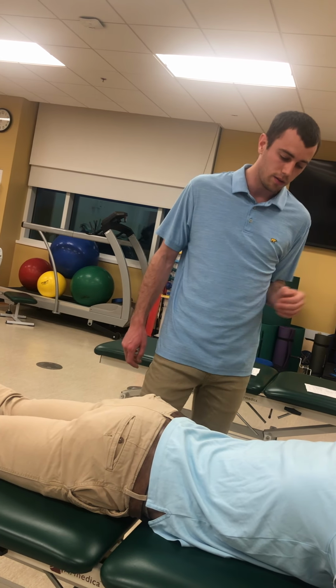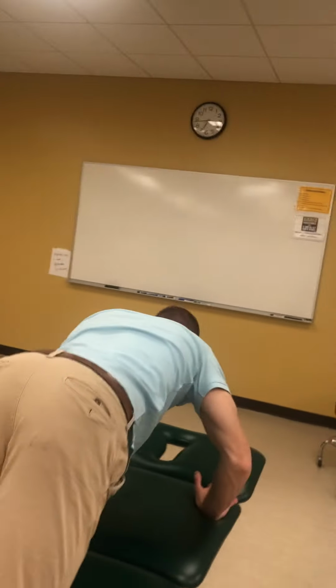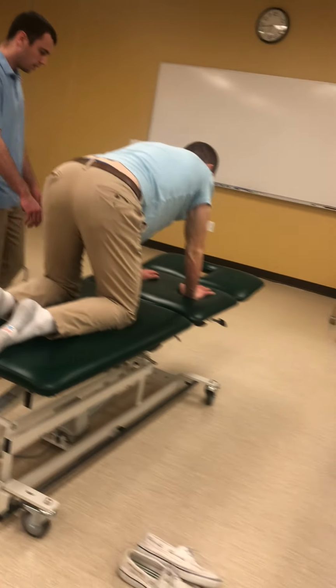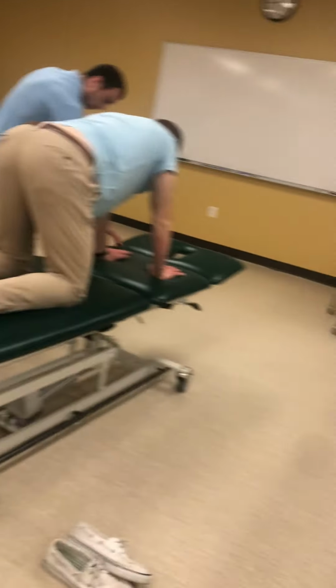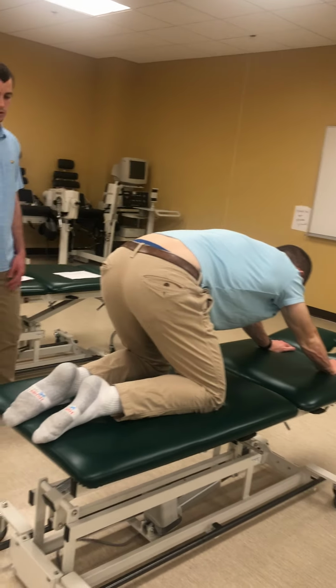So next I'm gonna move on to some muscle length testing. And the two muscles I'm gonna look at here are his lats and his QL. So I'm gonna go ahead and start with the lats. So you can go up on your hands and knees for me. And to test the muscle length of the lats, I'll start by having you grab onto the table here. And now try and bring your butt to your heels.